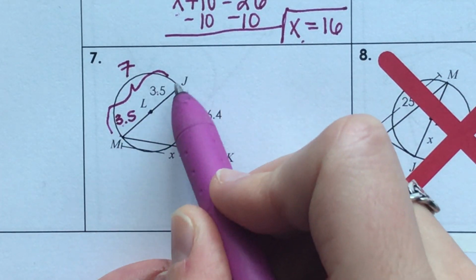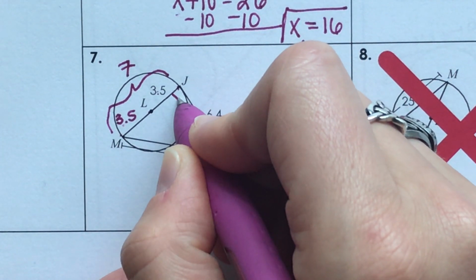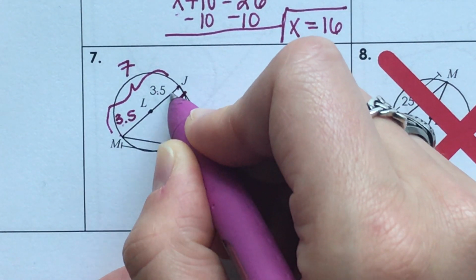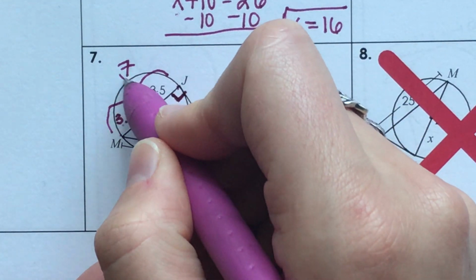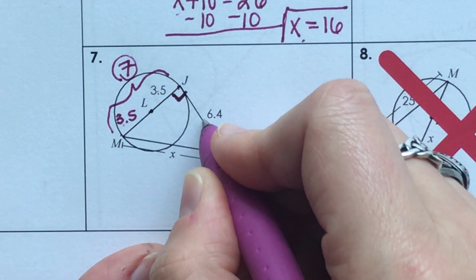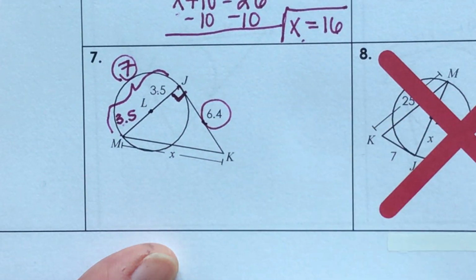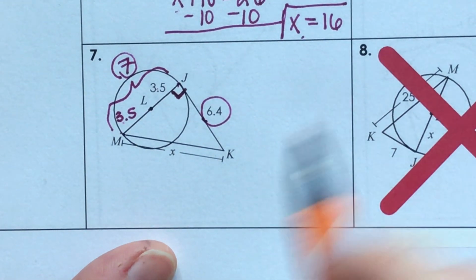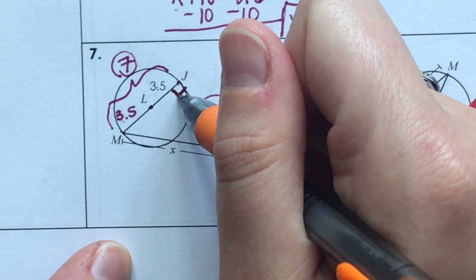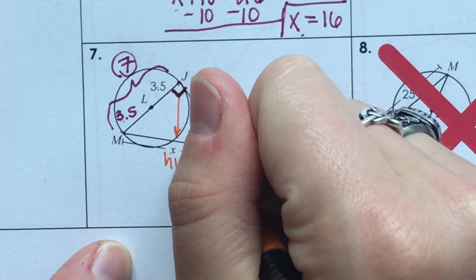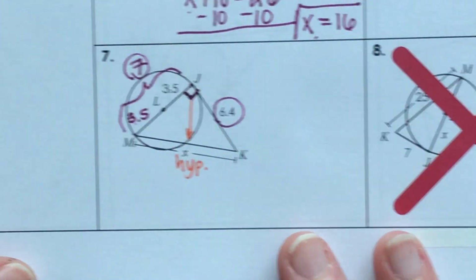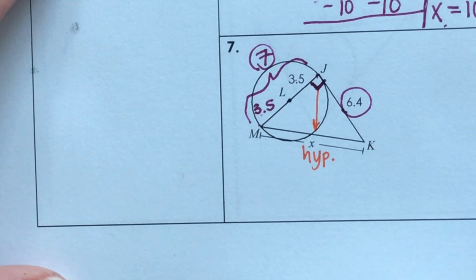Because this is where my diameter is, that means this is where my 90 degrees is. So I've got one leg is 7, and the other leg is 6.4. And my hypotenuse across from the 90 is x. So I'm just going to plug those into the equation and solve for it.